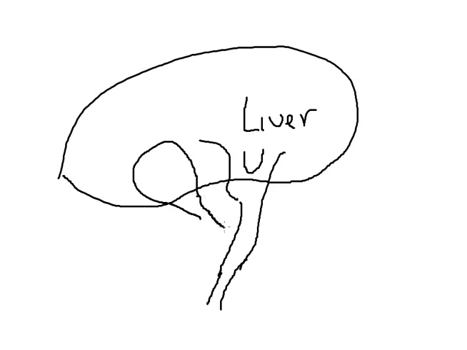And then it's also attached to what we call the common bile duct. This is the common bile duct, and this is the gallbladder. And today we're going to talk about gallbladder cancers. And gallbladder cancers are cancers that actually arise inside the gallbladder.